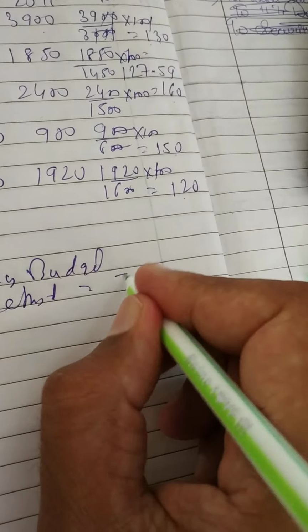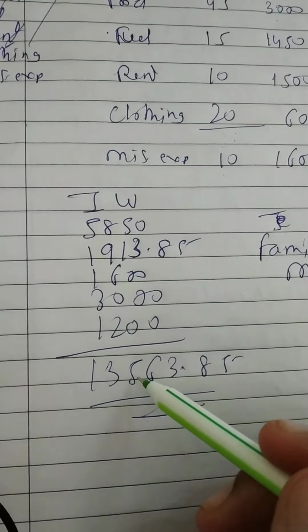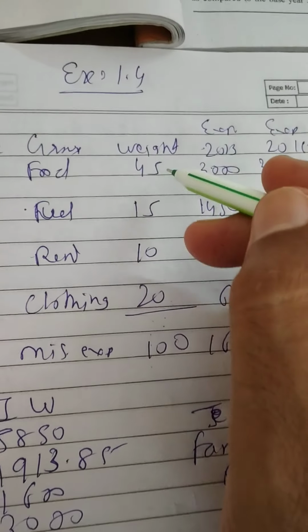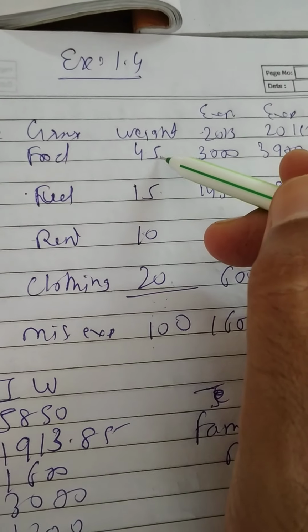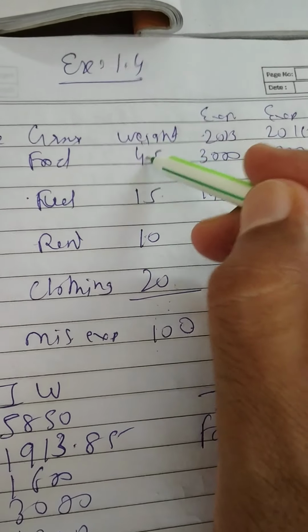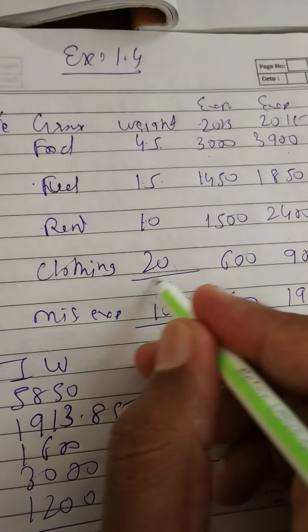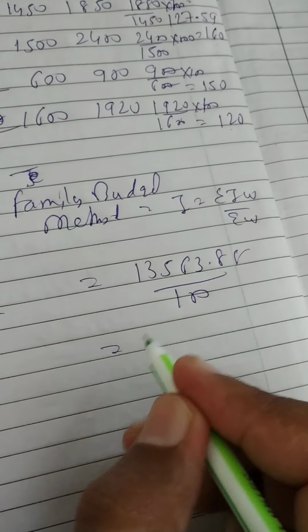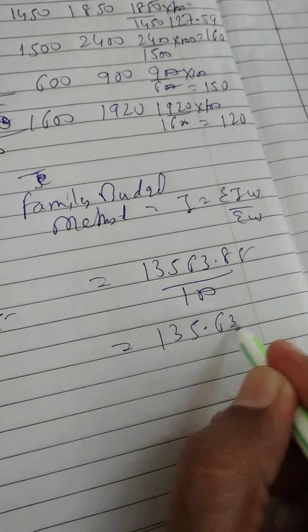The formula is I equals sigma IW upon sigma W. So we are finding here IW, and total is 13563.85. Here we divide by weight, that is 100, which is sigma W. So the decimal point moves two places, 135.6385.